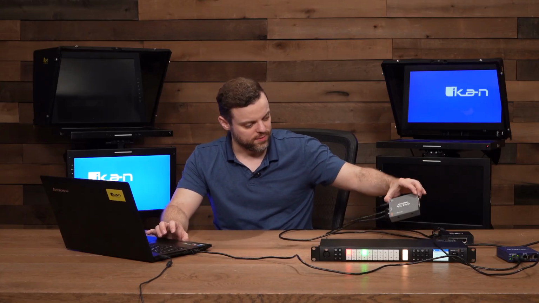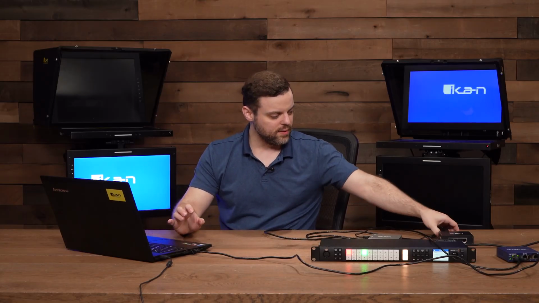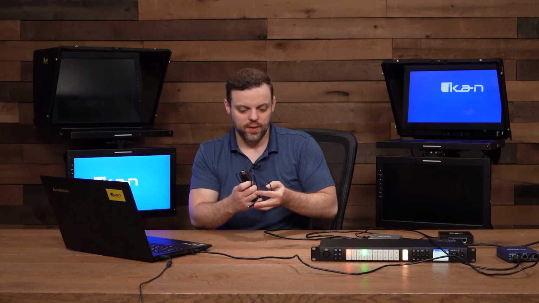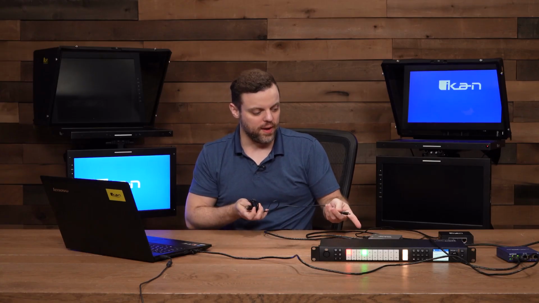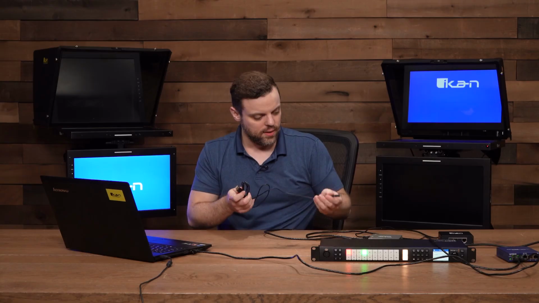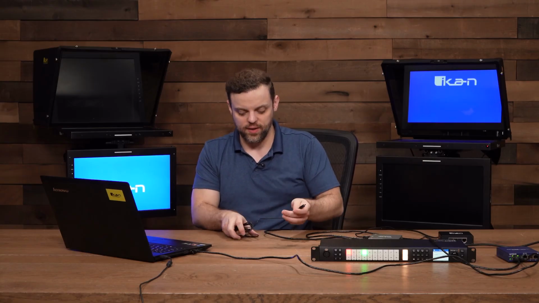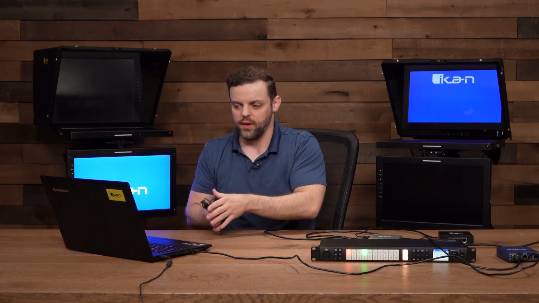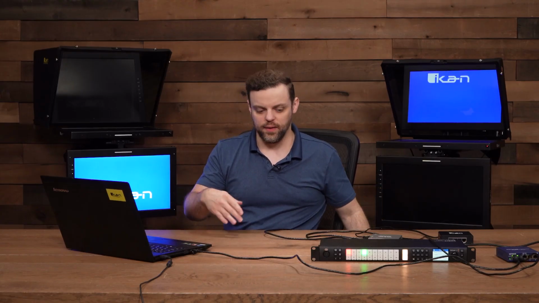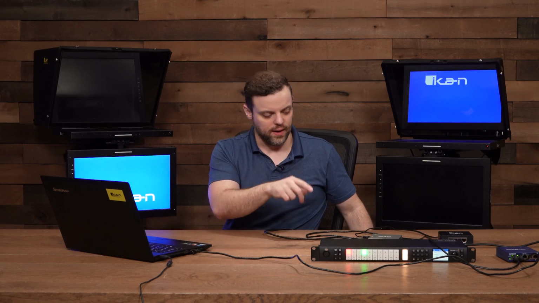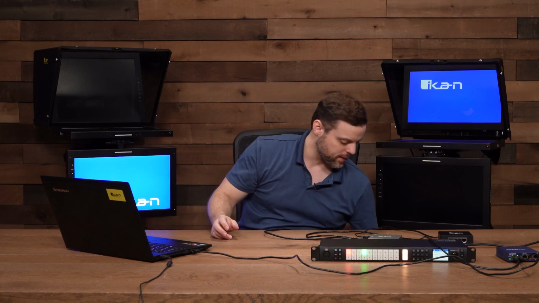So if you have any trouble setting up the GPI tally interface, I would recommend using the included USB cable that comes with the GPI and tally interface from Blackmagic. Connect that to the device and then connect it to your computer. And then run the ATEM setup app, and then that'll allow you to connect to the GPI and tally interface from Blackmagic and configure that.